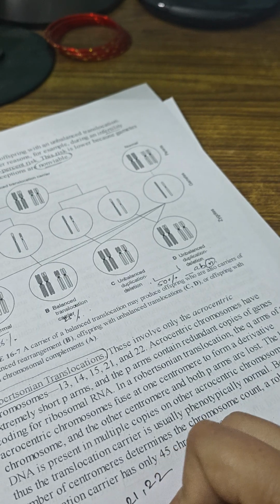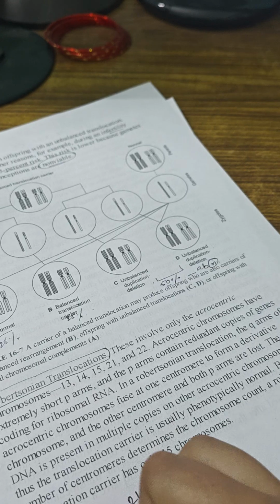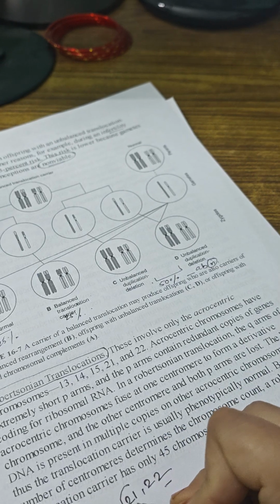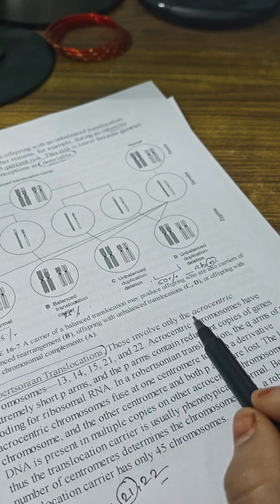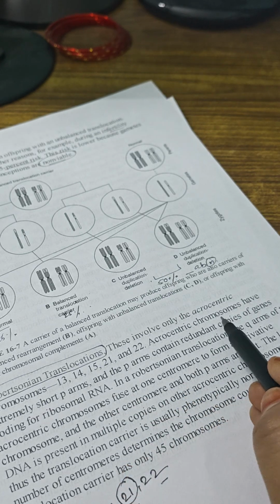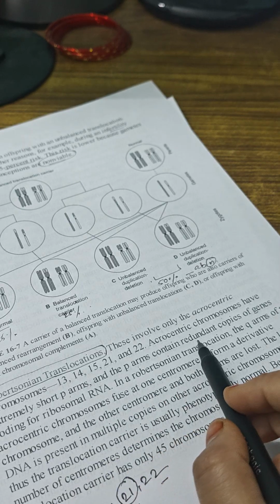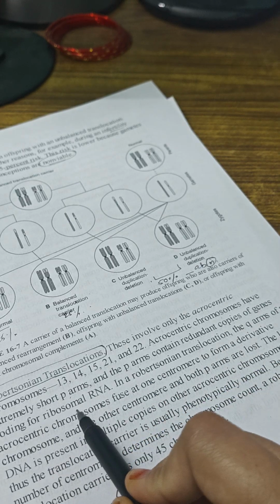So these are chromosomes 13, 14, 15, 21 and 22. Trisomy 13, that is Patau syndrome, and trisomy 21, that is Down syndrome, are also associated with Robertsonian translocation. Acrocentric chromosomes have an extremely short P-arm, and P-arms contain redundant copies of genes coding for ribosomal DNA.